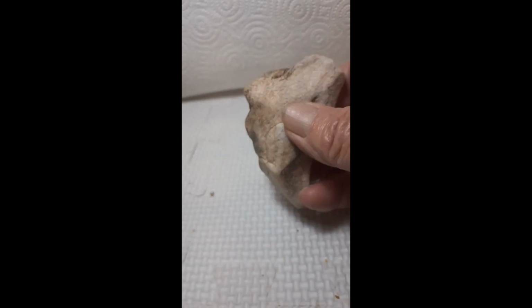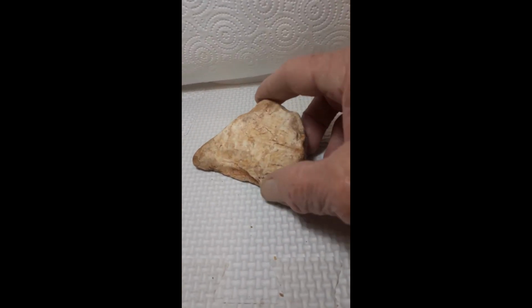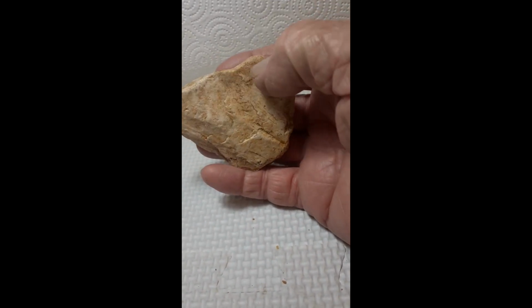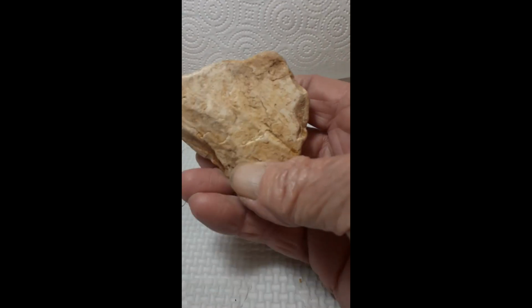I'll see it more on this side. This area was worked back to here, and then this image was put in it.